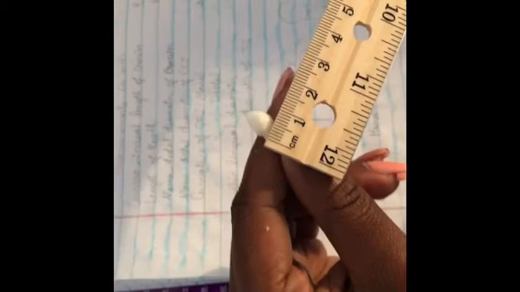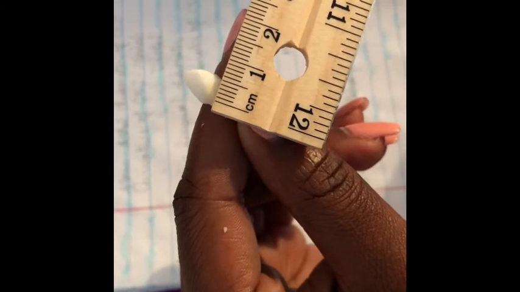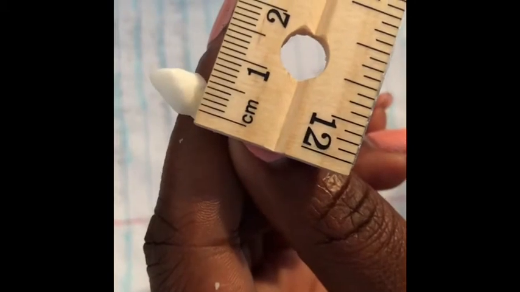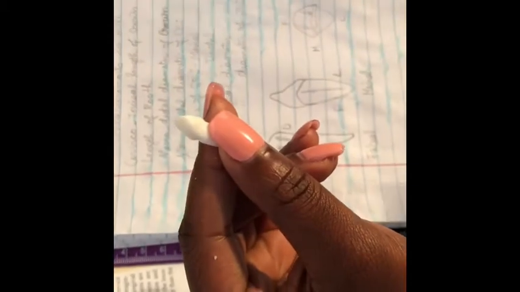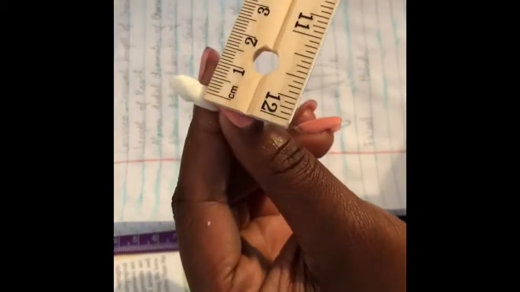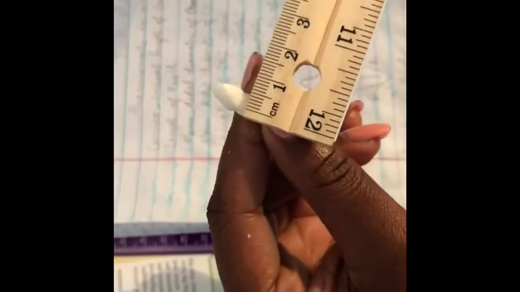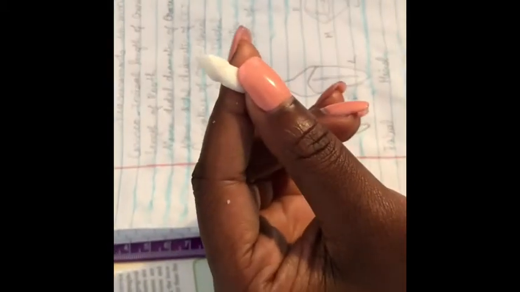The labiolingual diameter is larger than the mesiodistal. Like I said, it is 7. I wrote the wrong one. The labiolingual diameter at the CEJ is constricted, so it will be 5.5. It's smaller because you see the curvature right here.